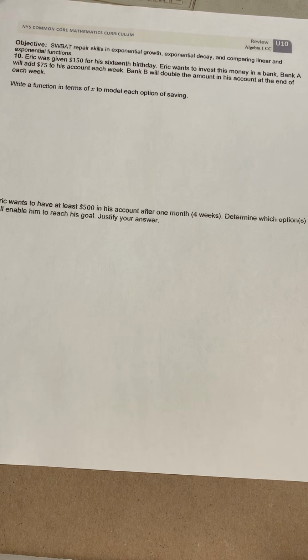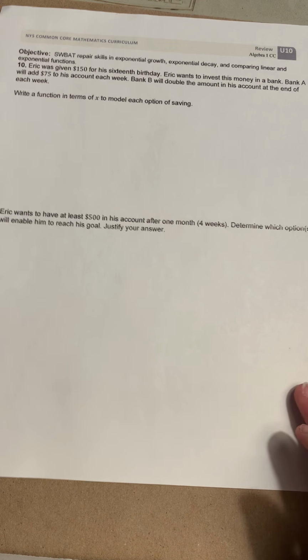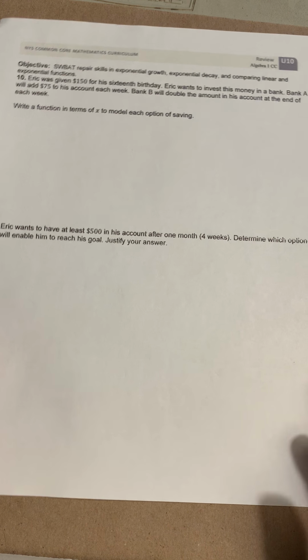Okay, next page. Last question, but it does have 2 parts.